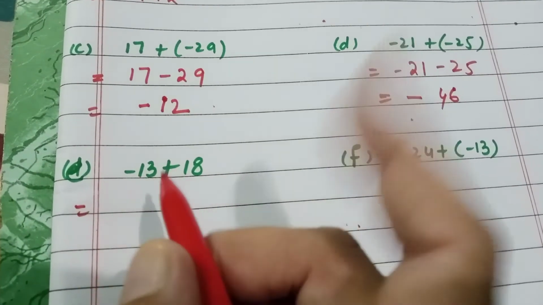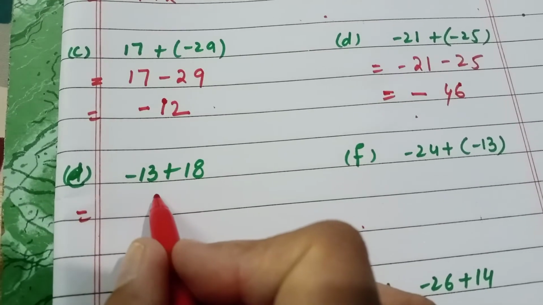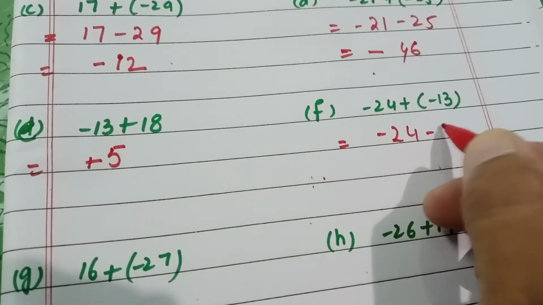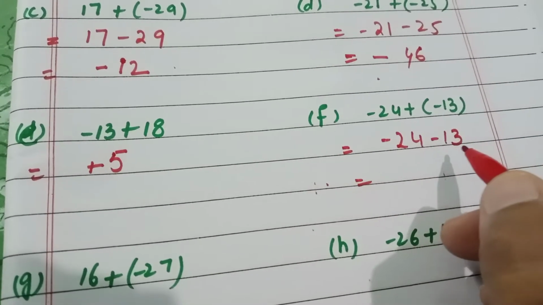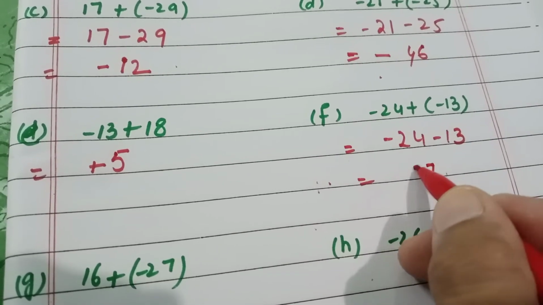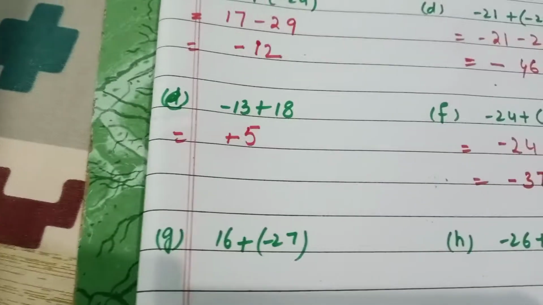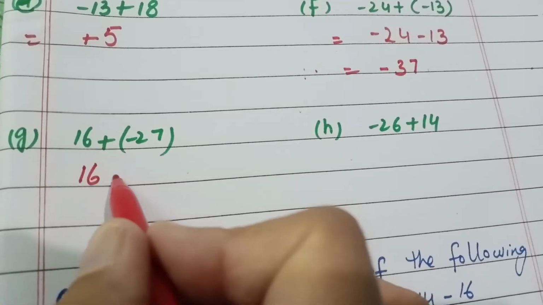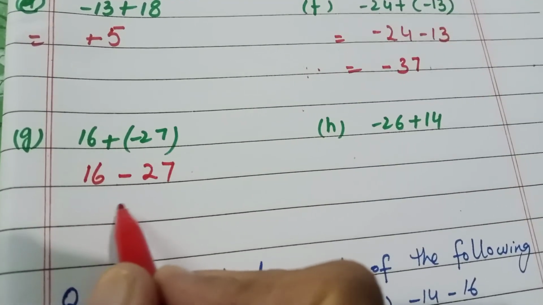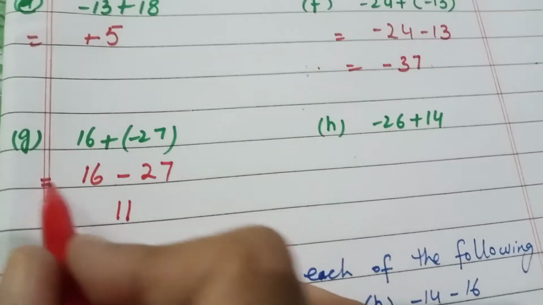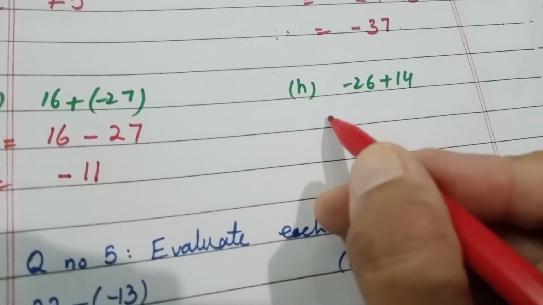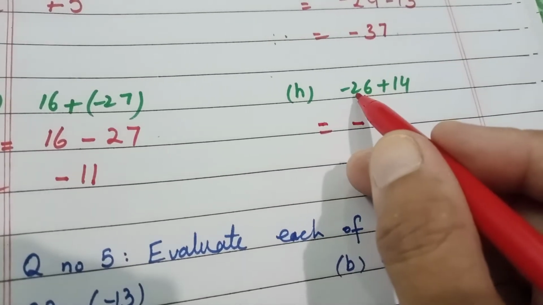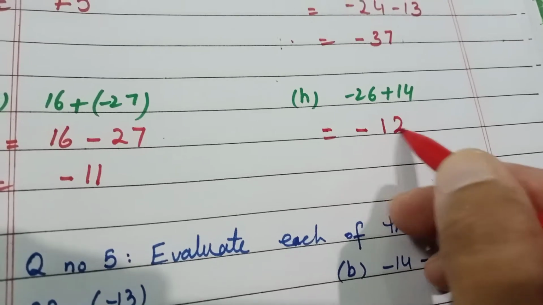Similarly, plus minus minus, we subtract them, but the sign is of the big number. Minus 24 minus 13, we add them, but the sign is of the big number which is 24 minus. Now student, plus minus minus 27, we receive 11, we subtract them, but the sign is minus. Minus 26 plus 14, we subtract them, but the sign is of the big number which is minus 26, this is 12.